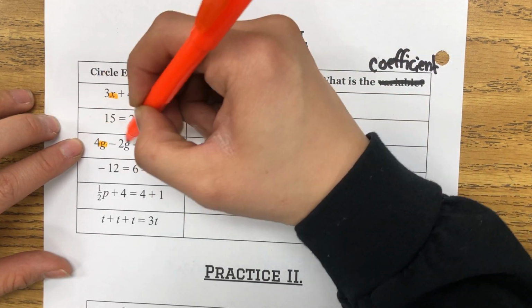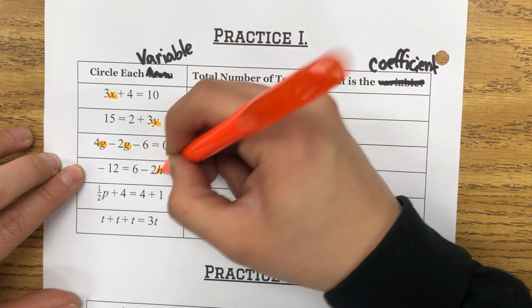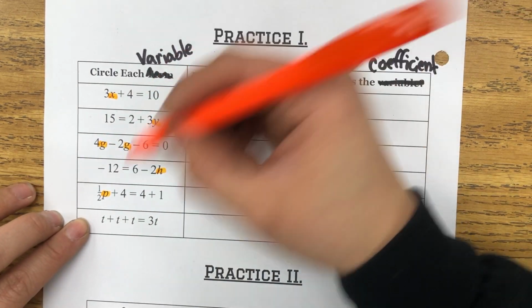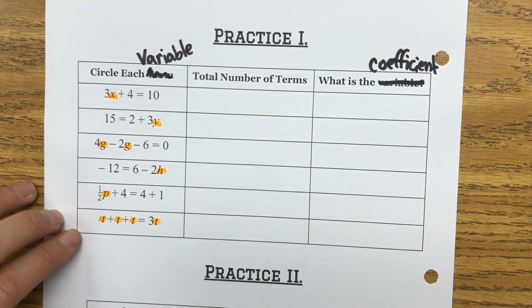Here I have a g right there and a g right here. They're both variables. Our next one, my variable is an h. This one, my variable is a p. And right here, it shows it 4 times, which is okay. Those 4 t's are my variables.